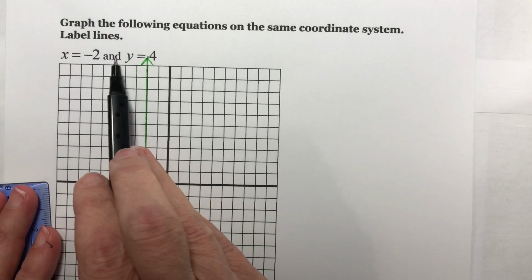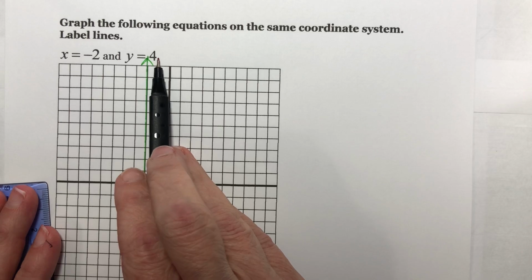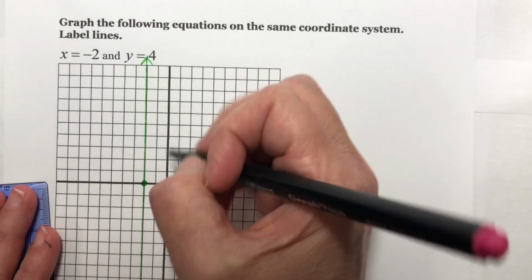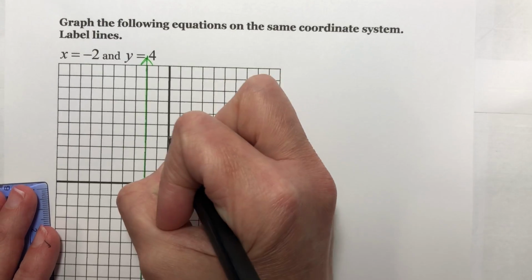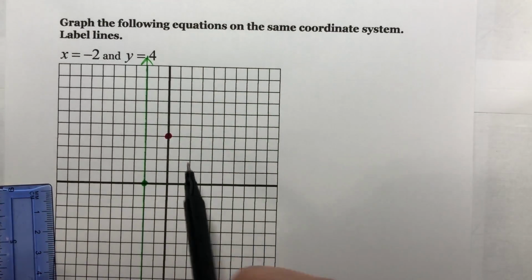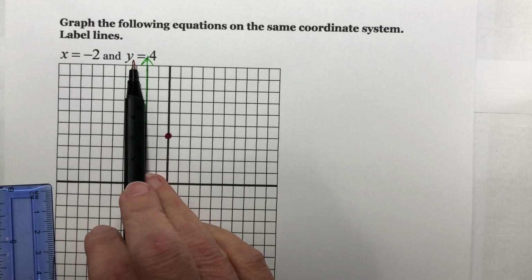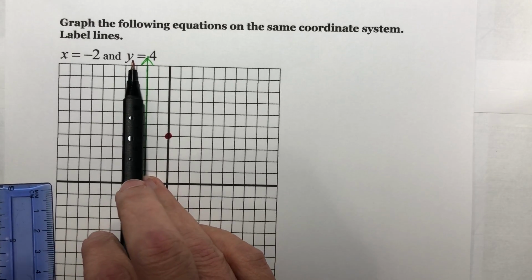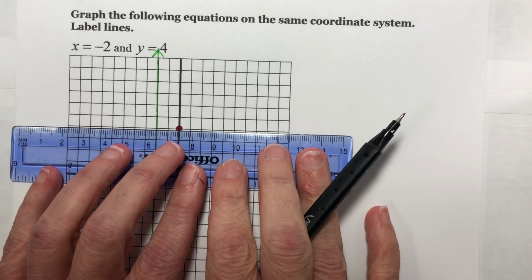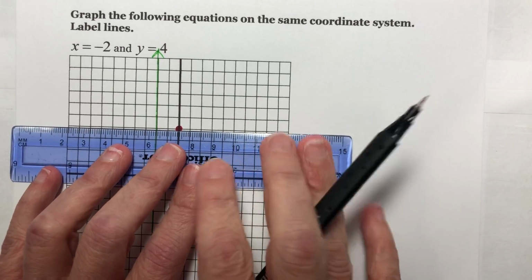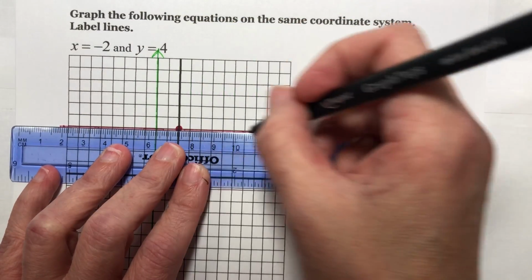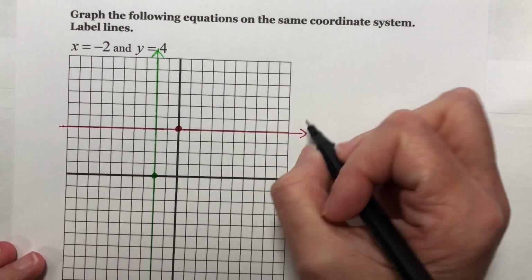Now let's look at the other one, y equals 4. Okay, that tells me since I don't have an x in here, I'm going to cross the y-axis at 4, which means I'm crossing right through here. And again, think about it. What kind of line always crosses the y-axis but usually does not cross the x? A horizontal line does that. So this, again, I'm going slightly off so maybe I can get the color to show up better. To graph the horizontal line, I would do that.